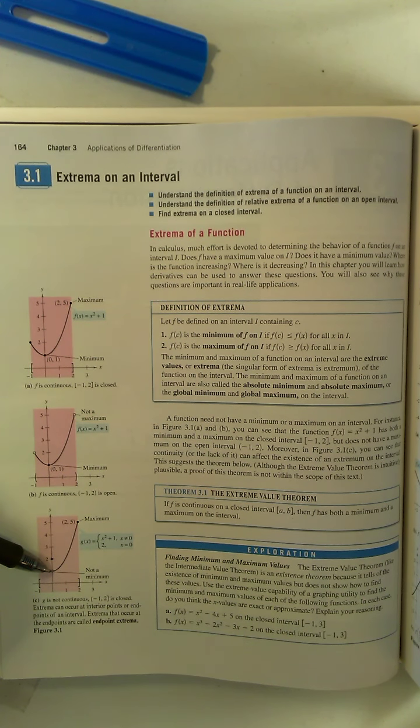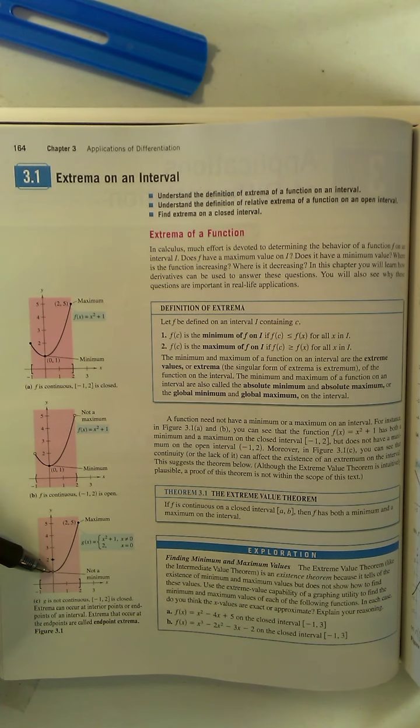And as you get closer and closer, the y coordinate is getting smaller and smaller. Okay? So no matter how close you wanted to get to the y coordinate 1, 1.01, 1.001, 1.00001, you can get closer. The y coordinate can get closer and closer to 1. So there is no absolute or local minimum because there is no smallest y coordinate.